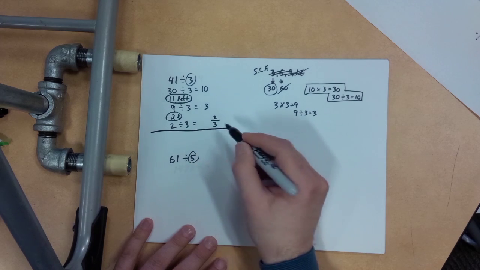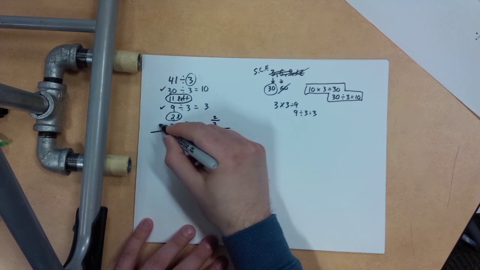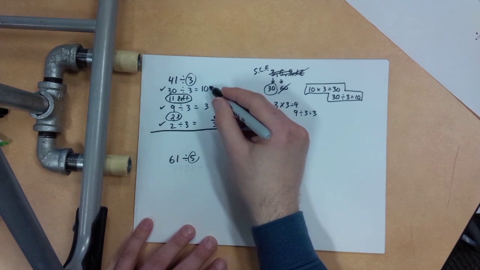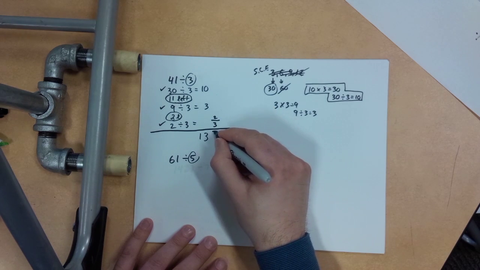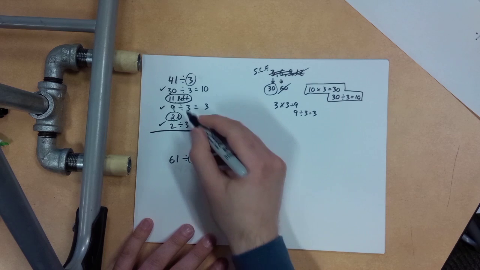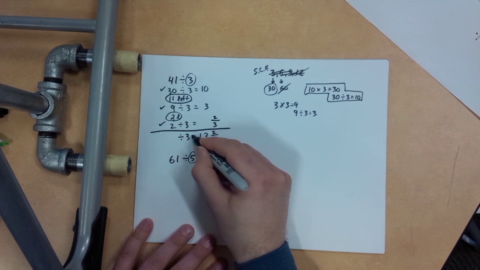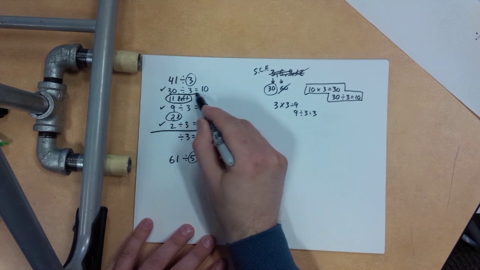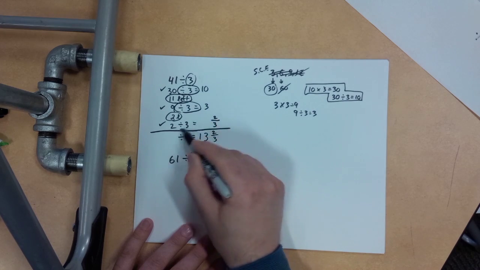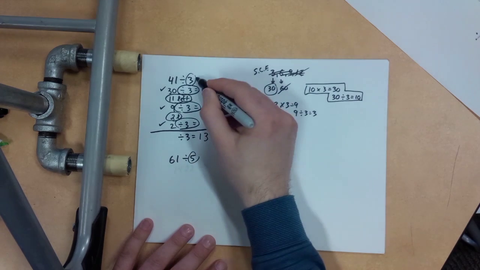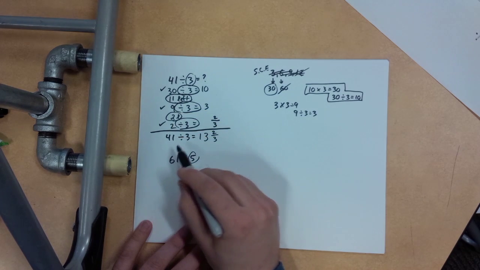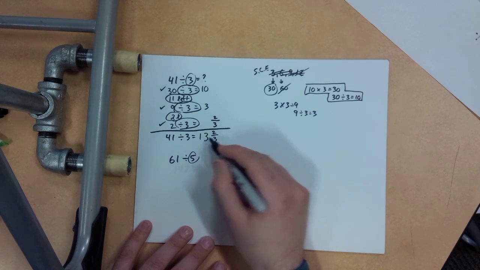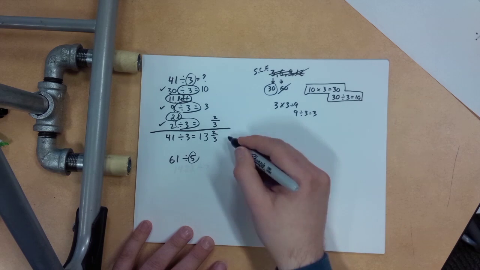So I'm going to add these together now, and I'm going to use this line and this line, and add my 10 and my 3, which is 13, and add my 2 divided by 3. So there it is, 2 divided by 3. Now, just like the multiplication, my guts stay the same. Look, I always have this. That's there, that's there, that's there. And 30 plus 9 plus 2 is 41. So there's my final conclusion: 41 divided by 3 is 13 and 2 divided by 3.